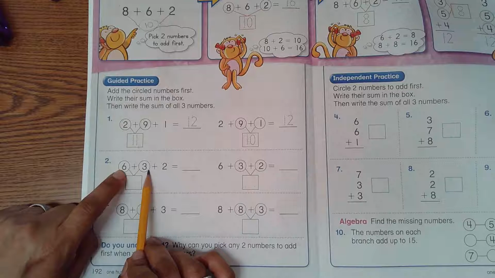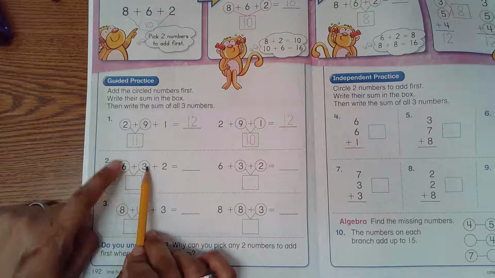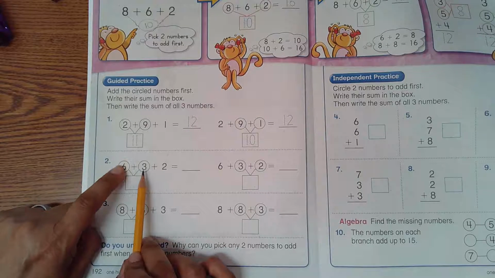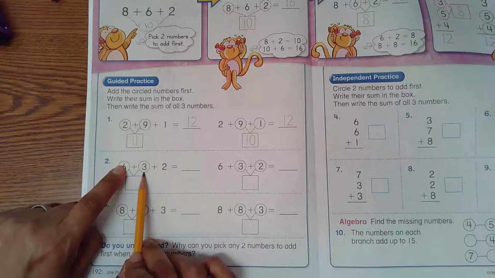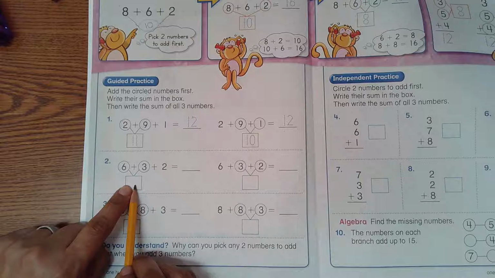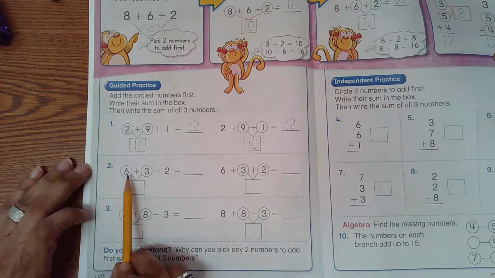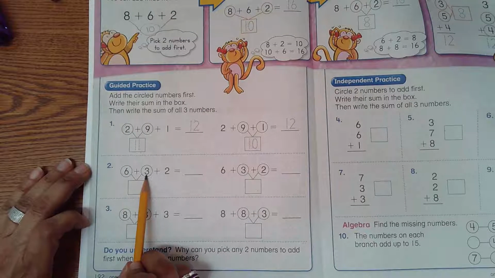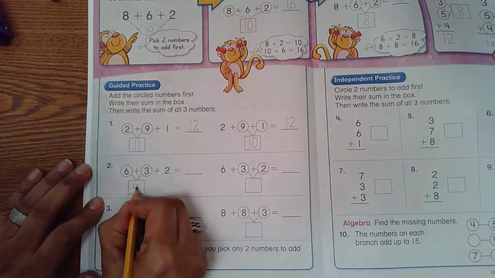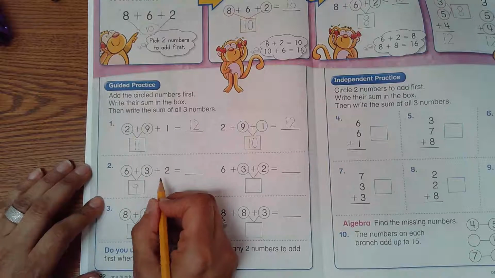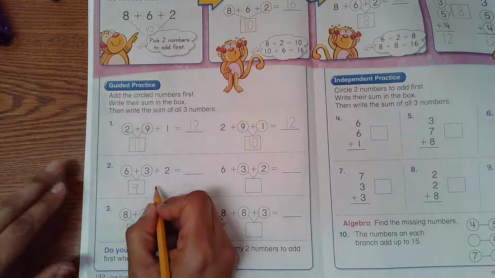All right. Again, you need to follow the rules. You have to add the circled numbers. So the two in the circles, we have to add them. Two numbers in the circles, you need to add them first. Put your answer in a box, and then add the other number. So let's see. 6 plus 3, very good, 9. 9 plus 2, that means 2 more than 9, 11.